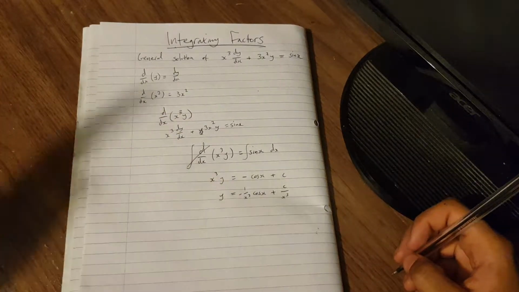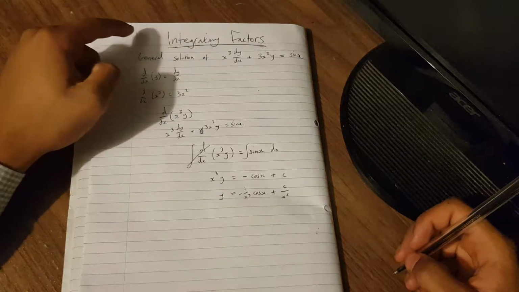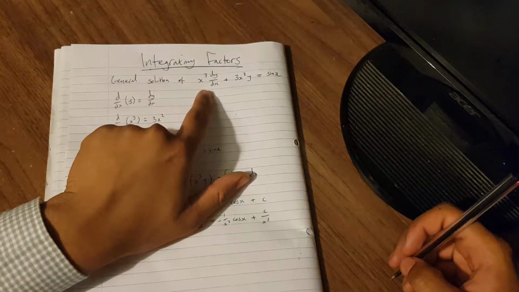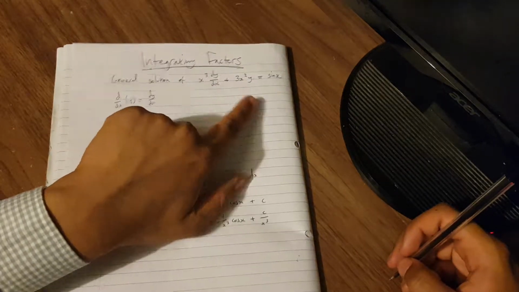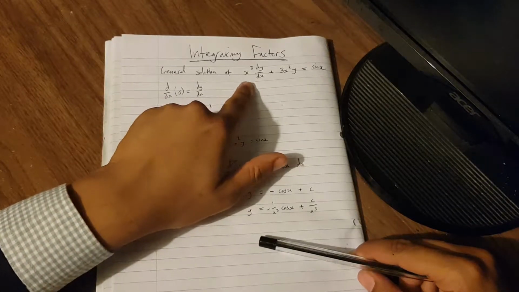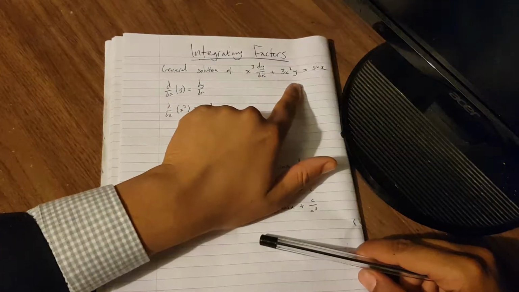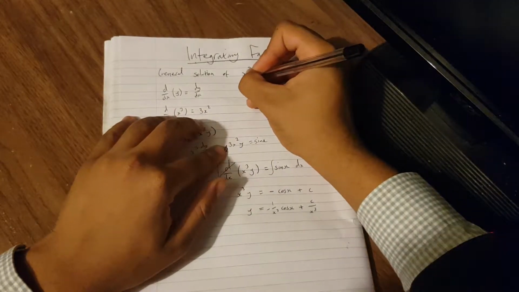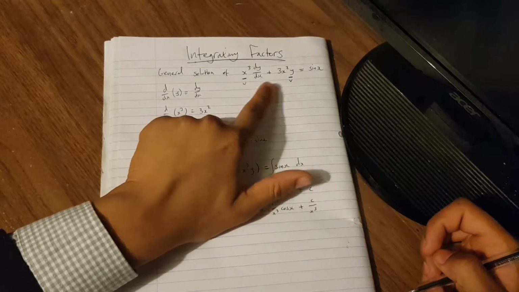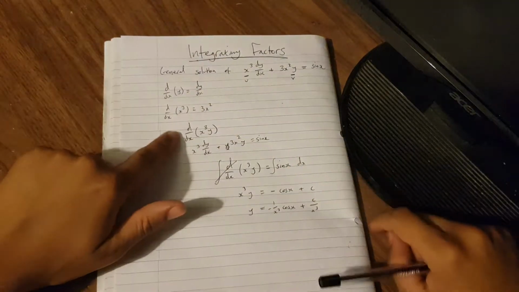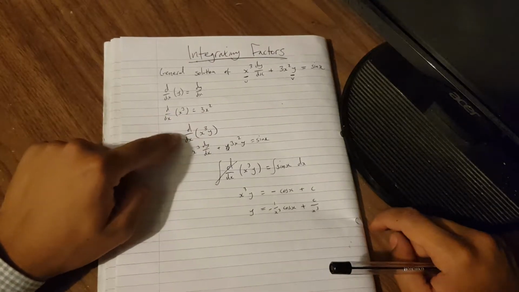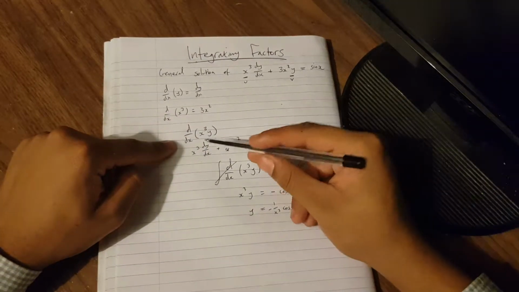Let me just go over what just happened. We're trying to find the general solution of x cubed dy by dx plus 3x squared y equals sine x. Realizing that u and v, you basically combine them together and create d dx of x cubed y, where d dx just means the derivative of x cubed y.